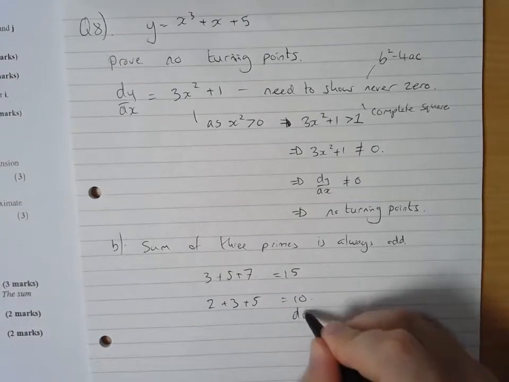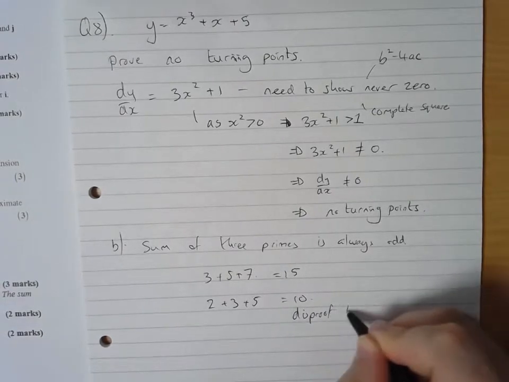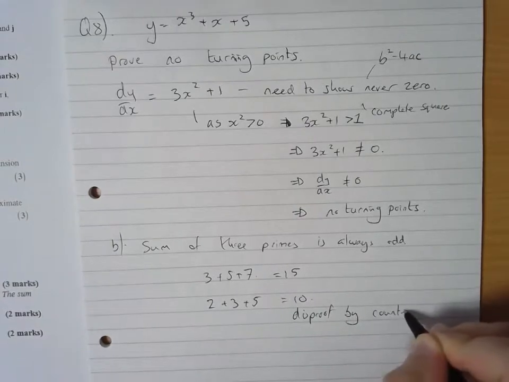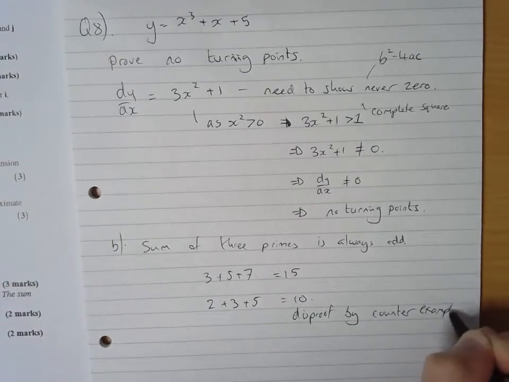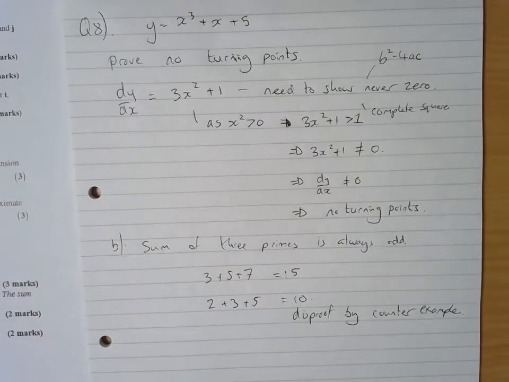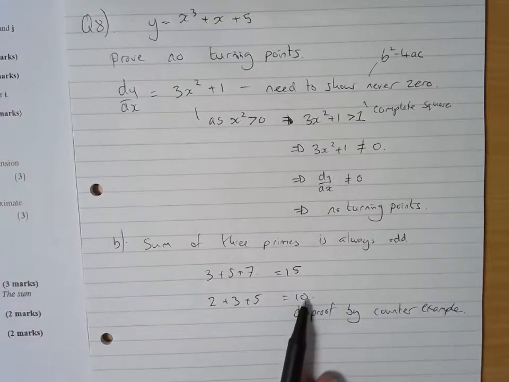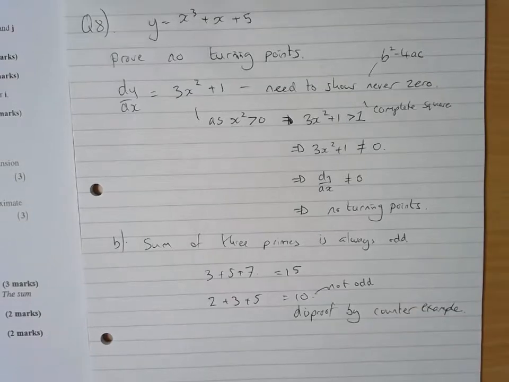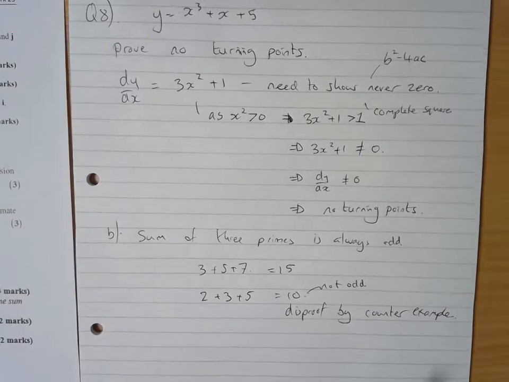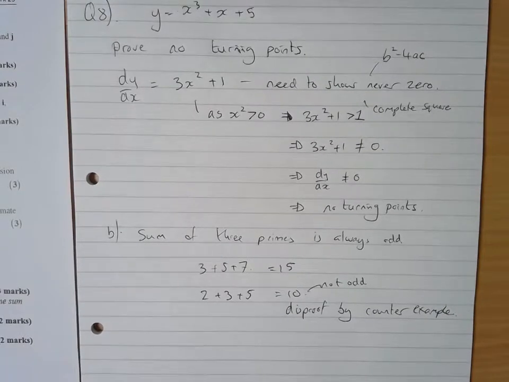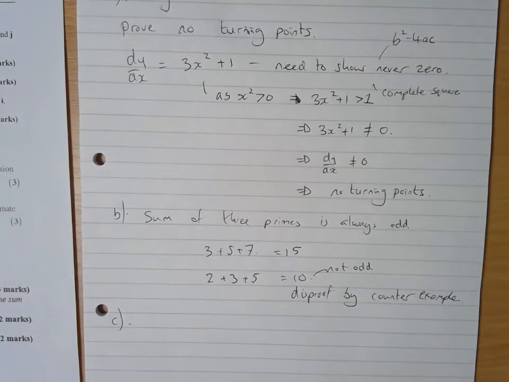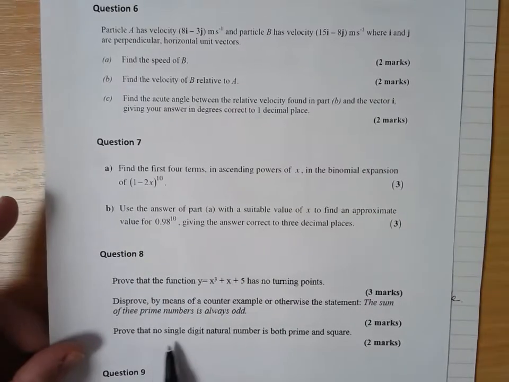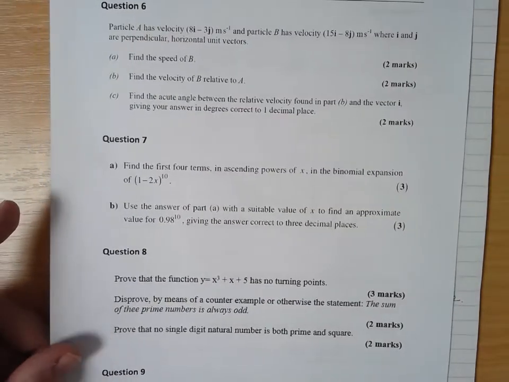Disproof. So because 2 and 3 and 5 are all prime numbers, and they add up to 10, not odd. This has been disproved by counterexample. We found one method, or one combination of numbers that don't fit the thing we were asked to prove. For C, we're asked to prove that no single digit natural number is both prime and square.